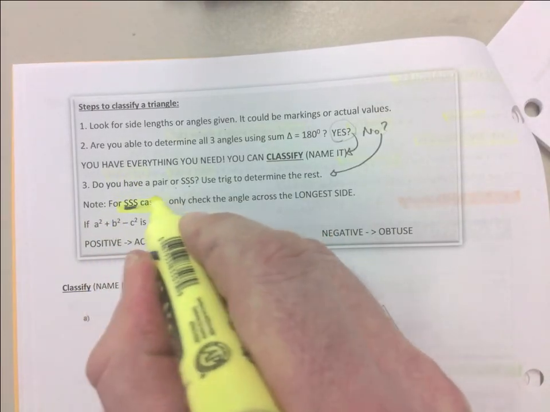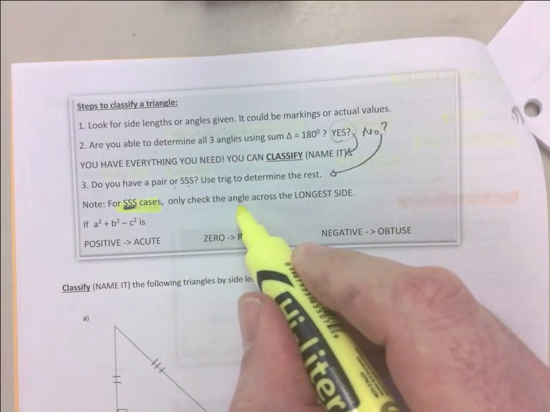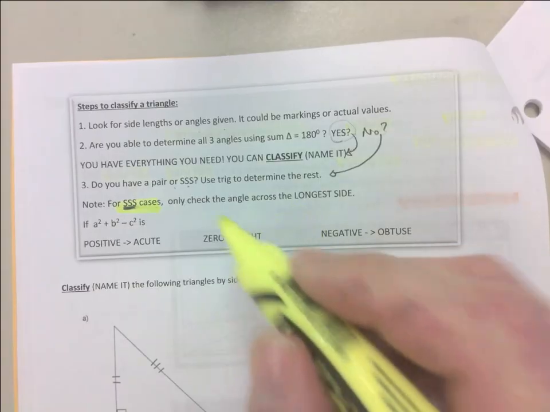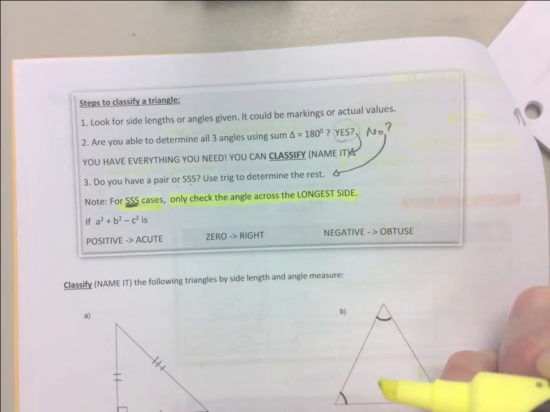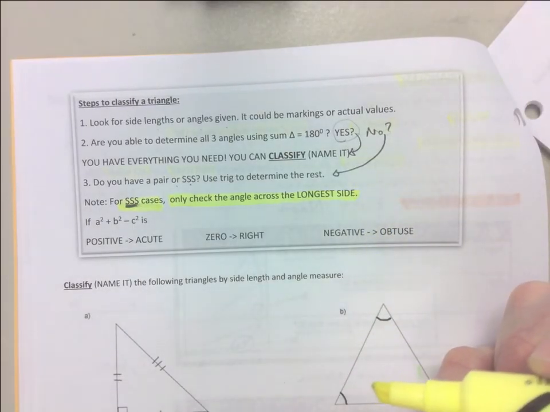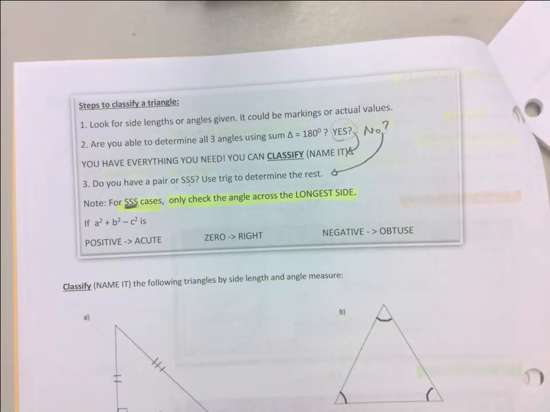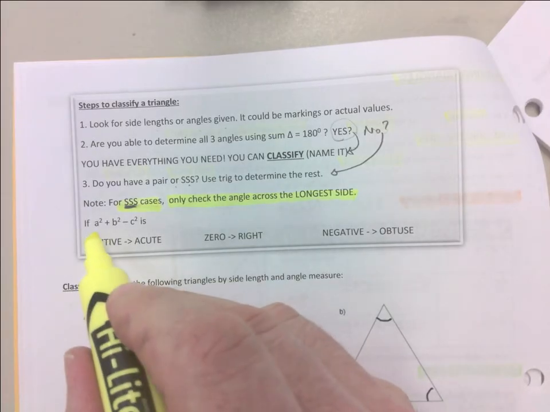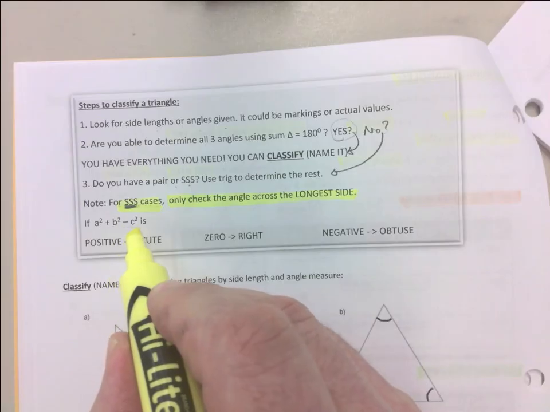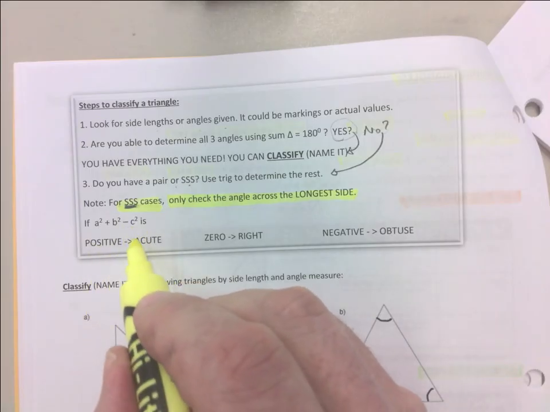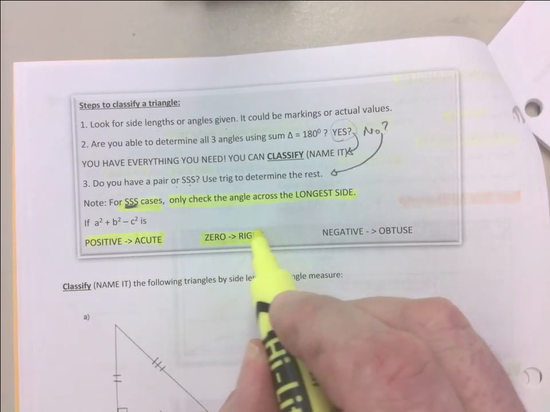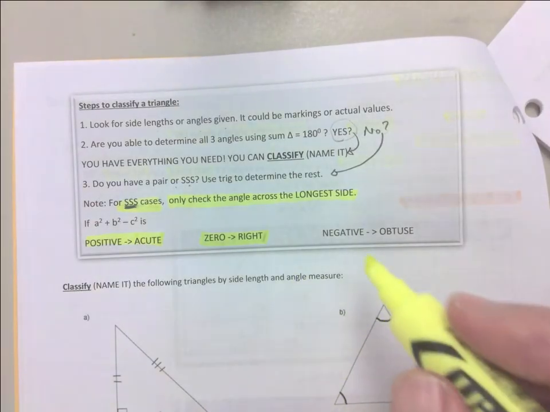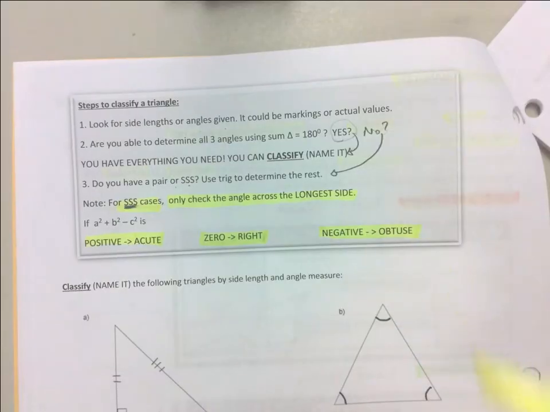For side, side, side cases, only check the angle across the longest side. Only check for the angle across the longest side. That's a shortcut. That's going to save you a ton of work, because that's the largest angle, right? If a squared plus b squared minus c squared is positive, you have got yourself an acute angle. If that part is 0, you have a right triangle. If it's negative, you've got an obtuse angle.